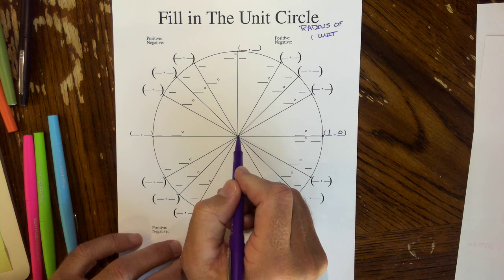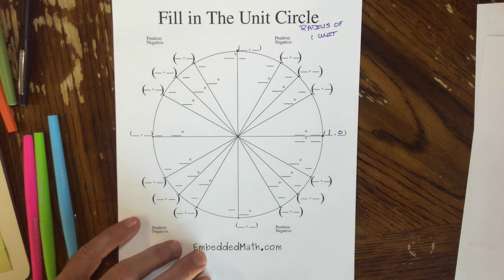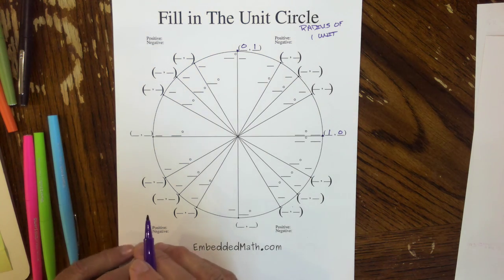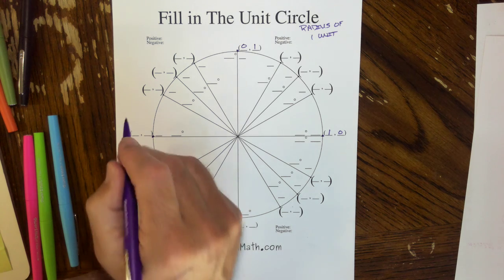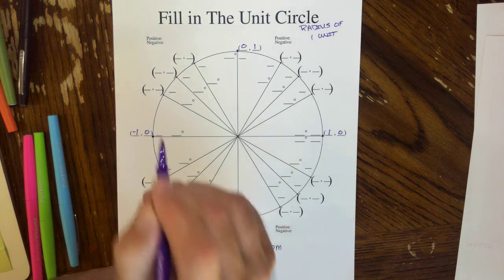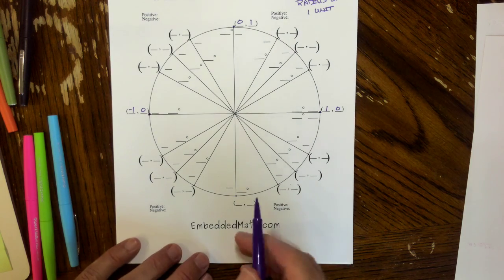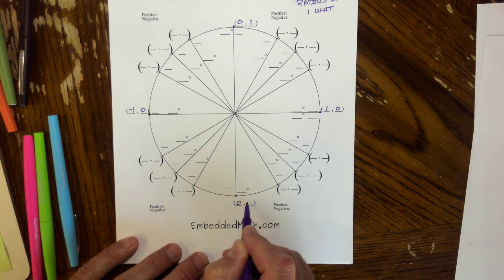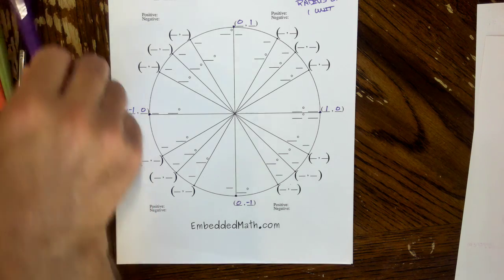So from my vertex up to this point, we would be at 0, 1. Vertex to this point, -1, 0. Remember, x values go first, my friends. And then from vertex to this point would be 0, -1. Our unit circle has a radius of 1.